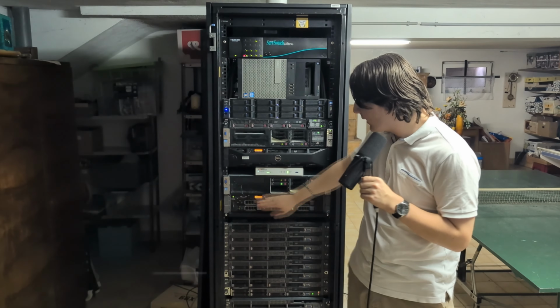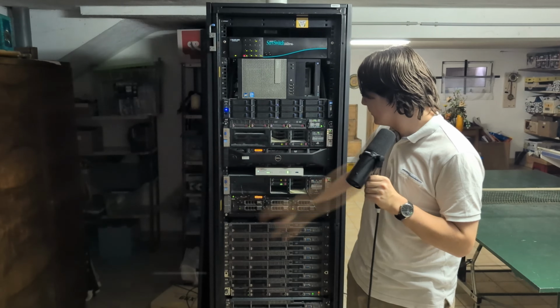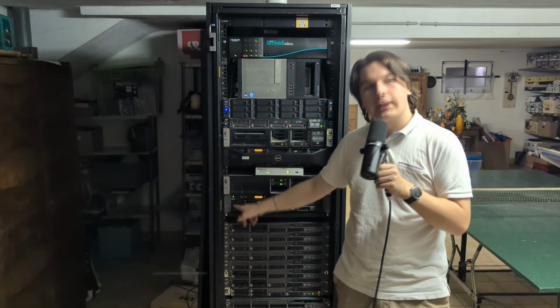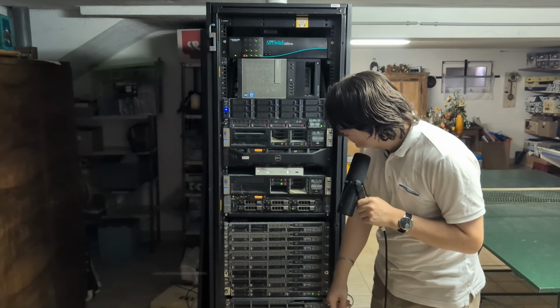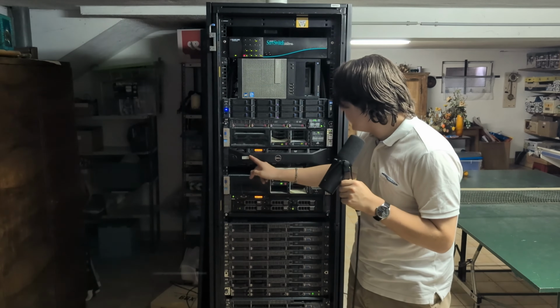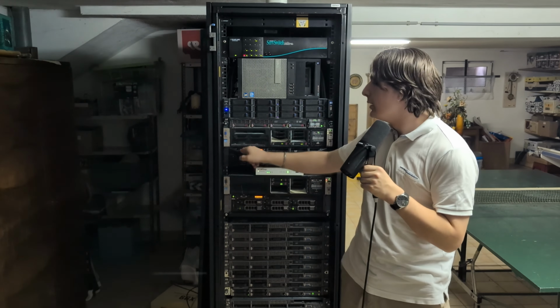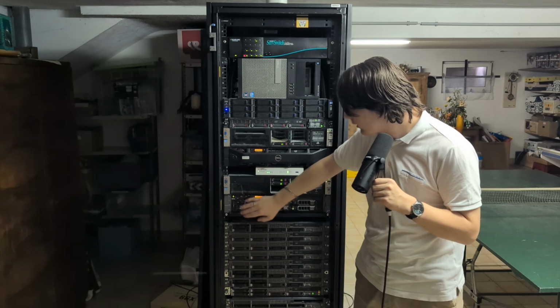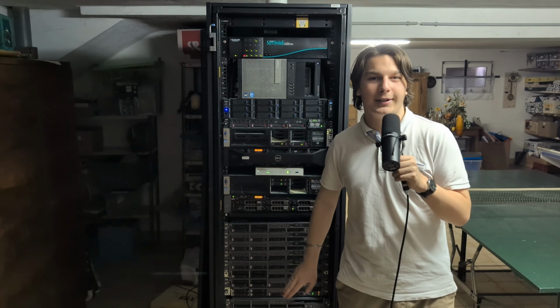It's also one Dell and one HP machine, like we have here. But this is a newer Dell machine. It's our R710. This is an R550, and this is an AMD platform. All the other machines are Intel based.